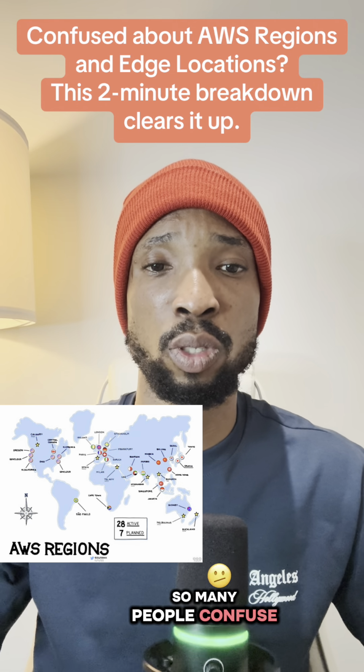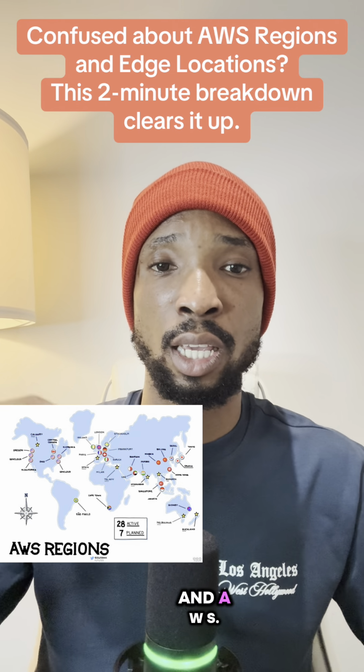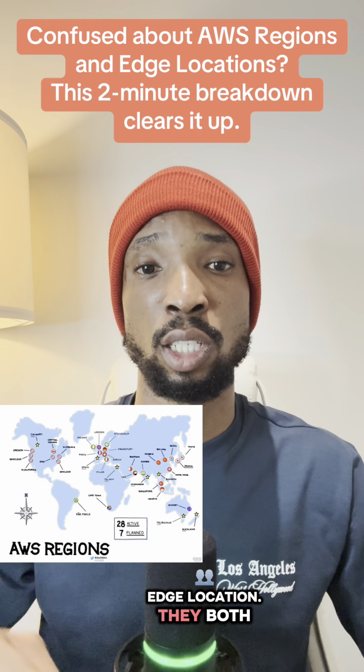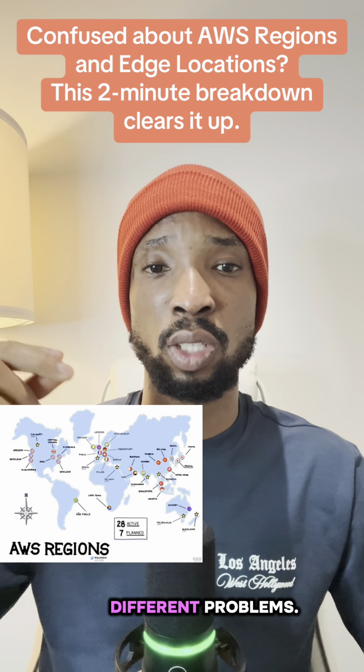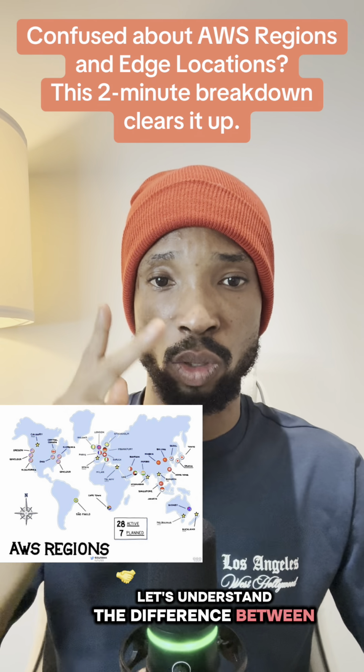Many people confuse AWS region and AWS edge location. They both sound global, but they solve different problems. Let's understand the difference between the two.